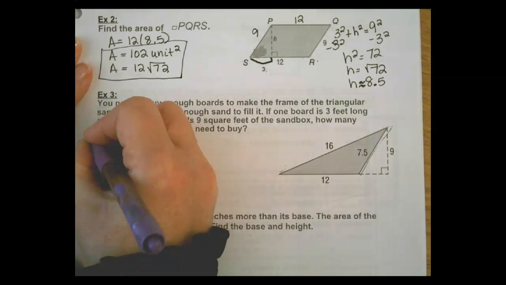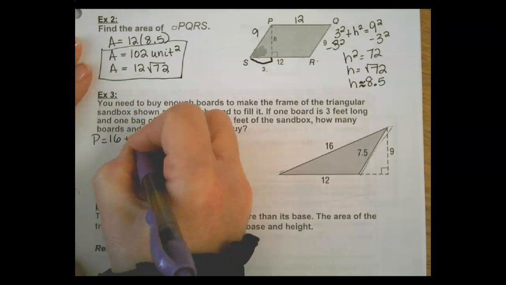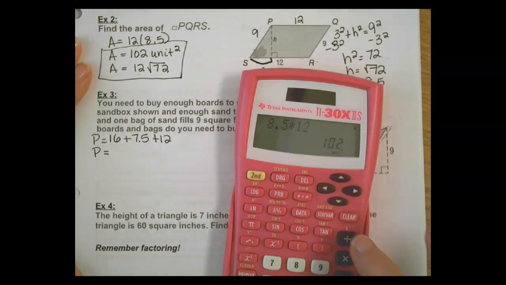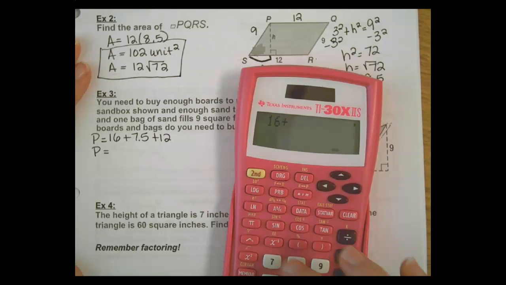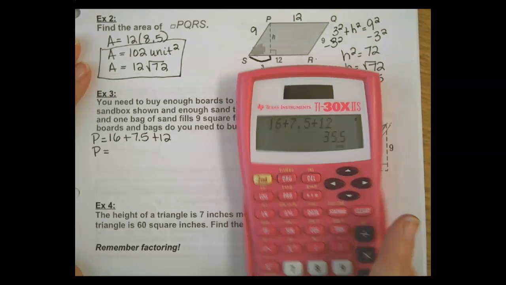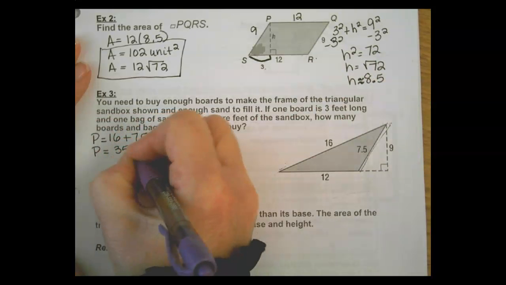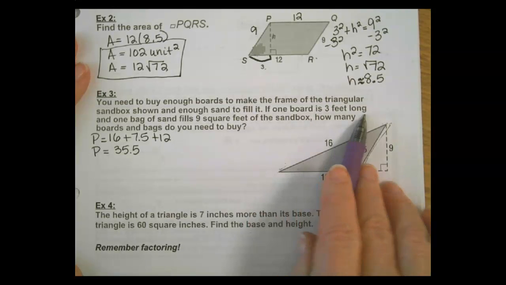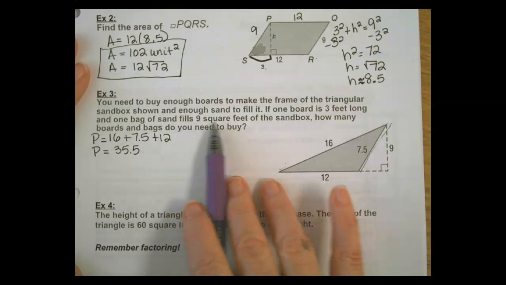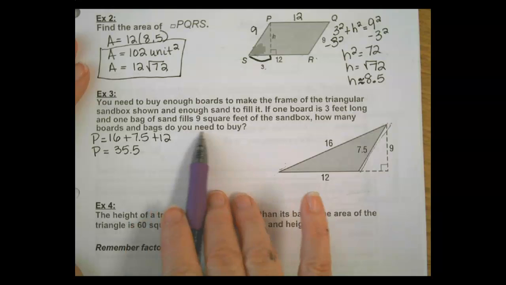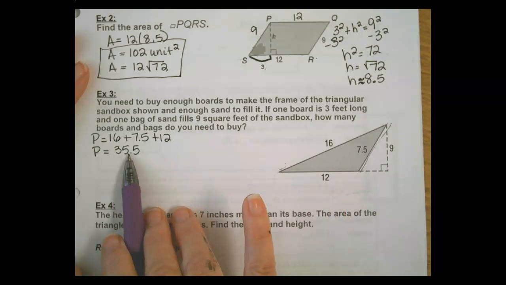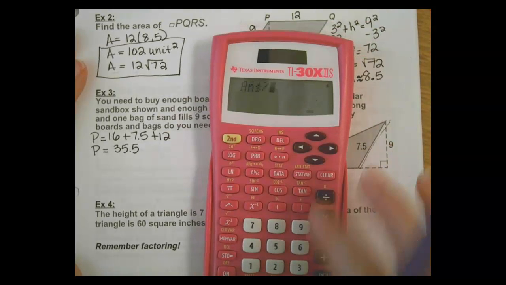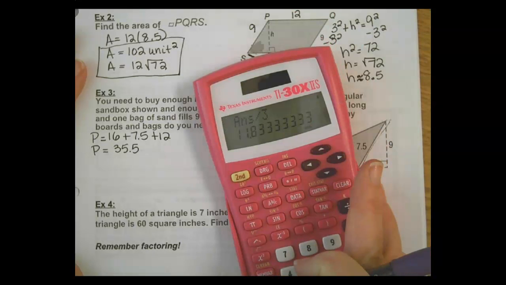So we need perimeter, 16 plus 7.5 plus 12. How many boards? 16 plus 7.5 plus 12. At least 35.5 feet. If one board is 3 feet and one bag of sand fills 9 square feet of sand, how many boards and bags do you need to buy? Okay, so we need to divide this by 3, right? So we need to buy about 12 boards.